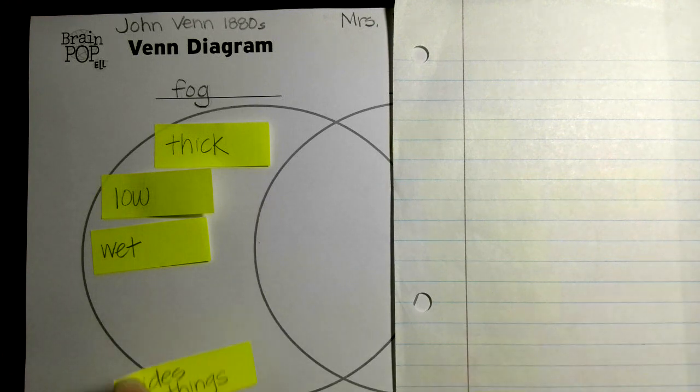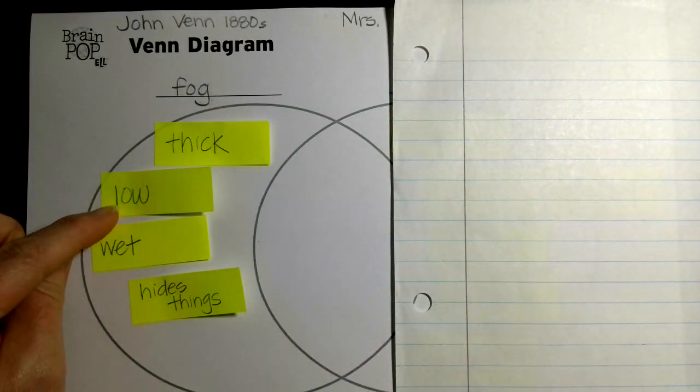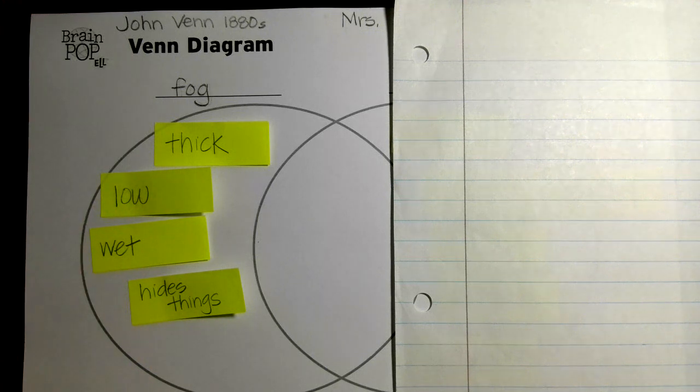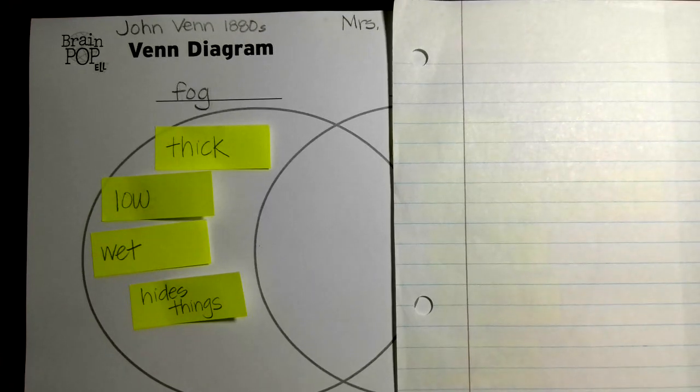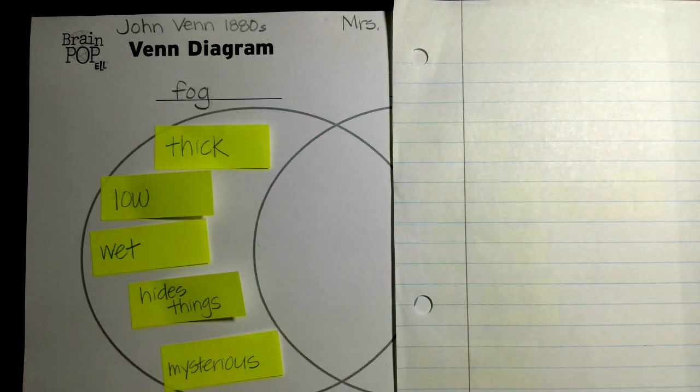I have also noticed from the video that fog really hides things, and that kind of goes with low, because I remember seeing the tops of the buildings. And another thing that I picked is mysterious. Right? And you can add some of my things if you want to, or you can just stick with yours. That's okay. Either way.